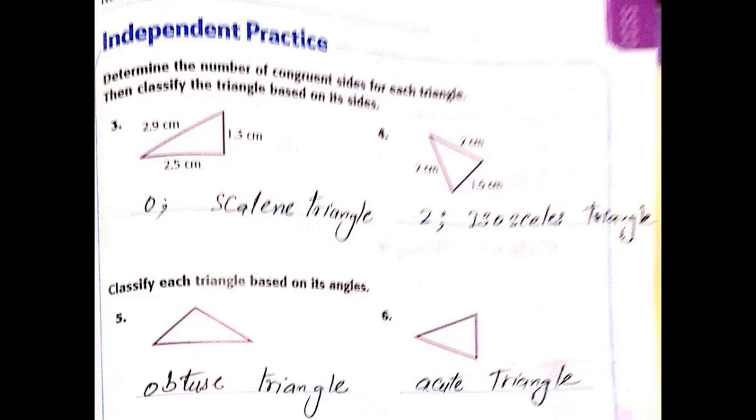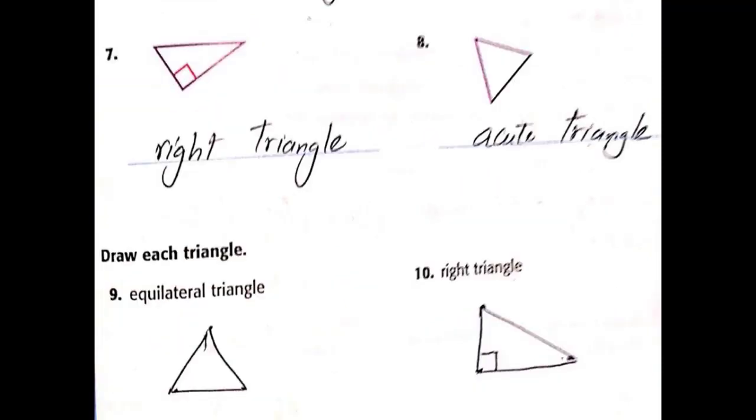Next, classify each triangle based on its angles. We have to study the angles and then decide which type of triangle it is. Number 5, obtuse triangle, because one angle of this triangle is more than 90 degrees, so it is called an obtuse triangle. Next is 6. You can see the figure of the triangle in question number 6. This is an acute triangle because all the angles are less than 90 degrees. We will call it an acute triangle.